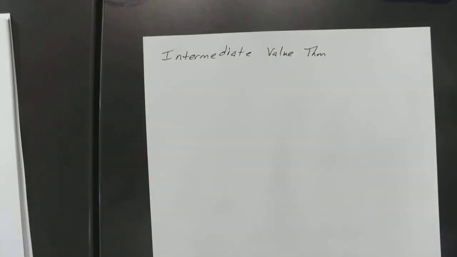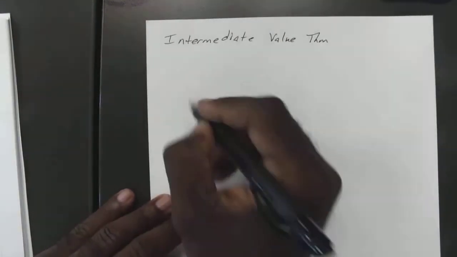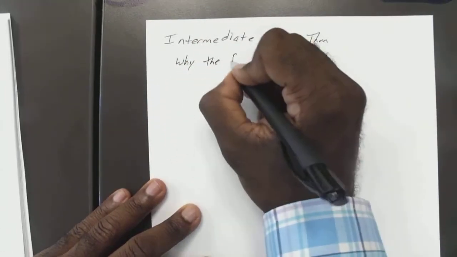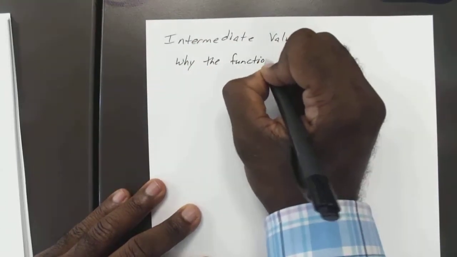So the reason why it has to be continuous is this example here.